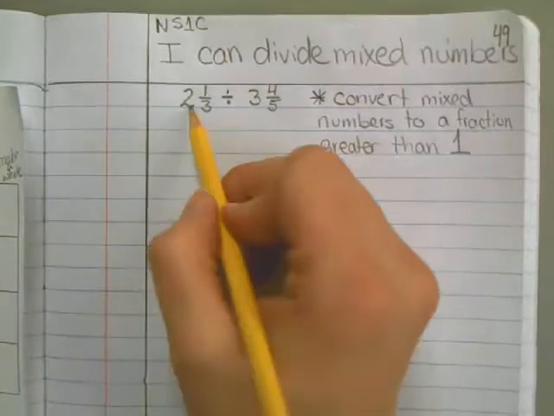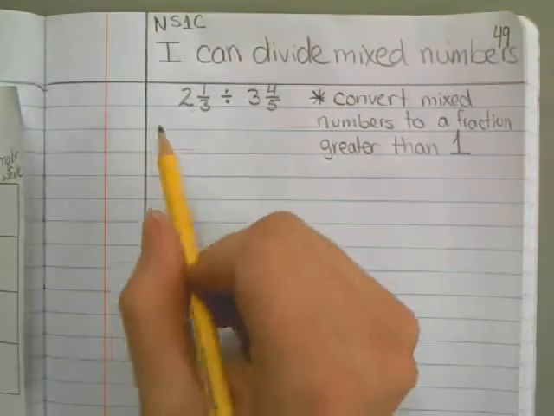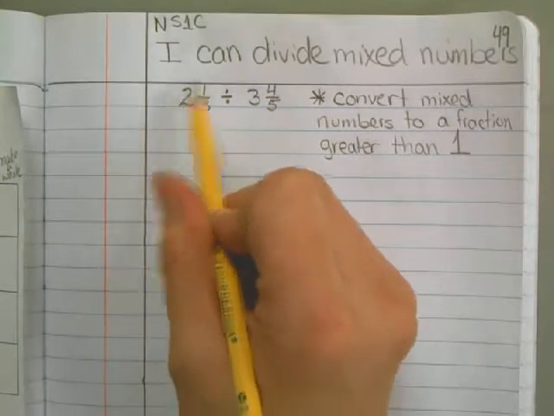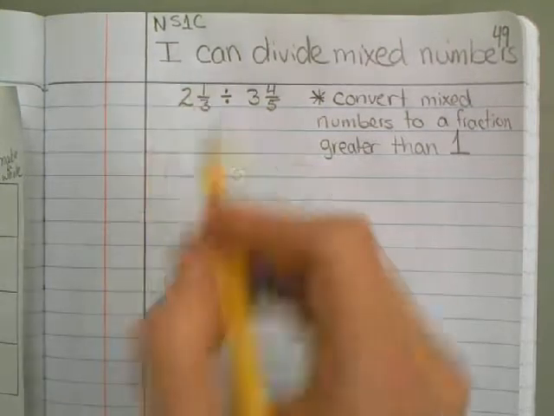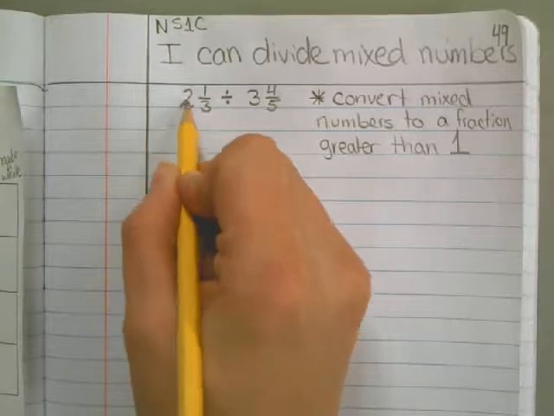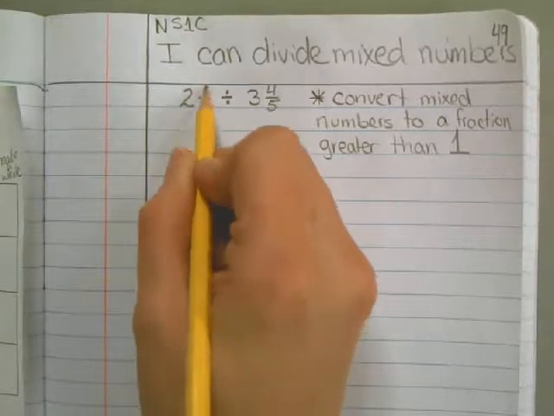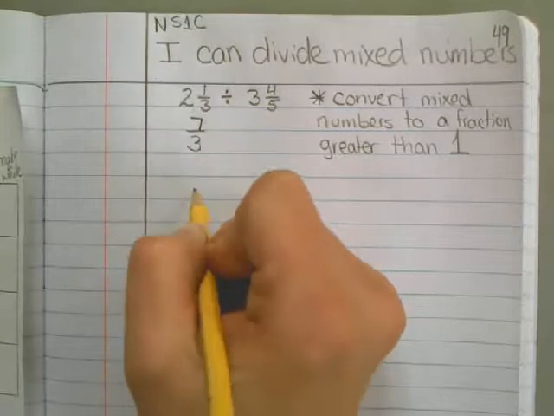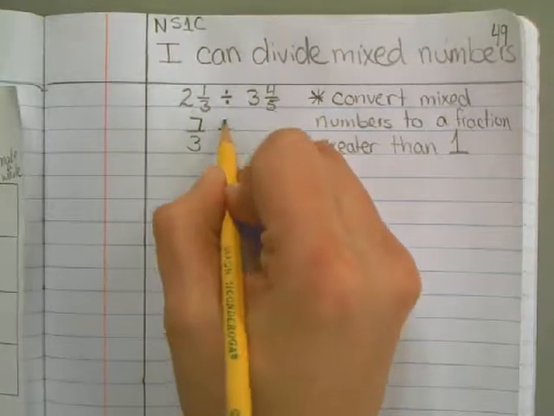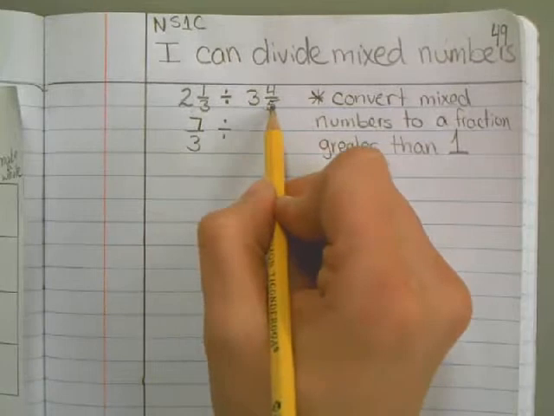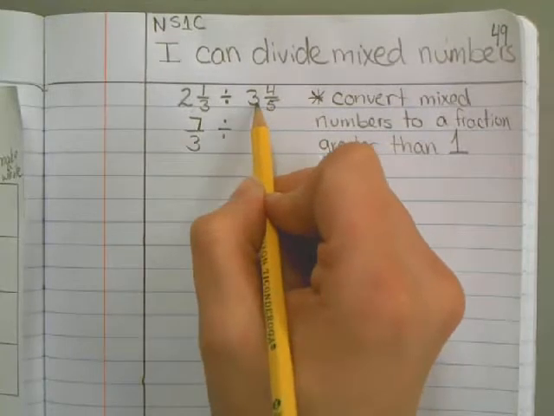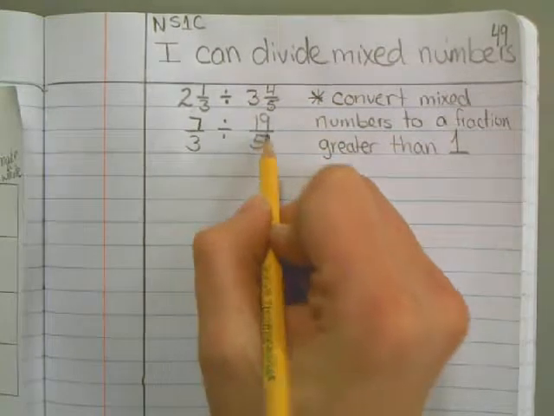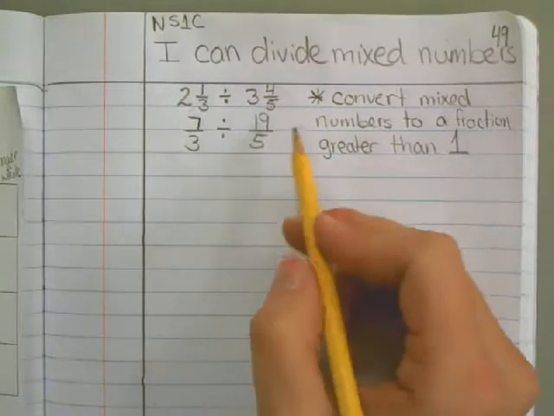So if I have 2 1/3, you may have figured out that the quick way to do that is 2 times 3 and then add the 1. So, for example, 2 times 3 is 6, plus 1 is 7, so we have 7/3. Divided by 3 times 5 is 15, plus the 4 is 19 fifths. You might be going, whoa, wait a minute, Mrs. Johnson, I don't know how you just did that.